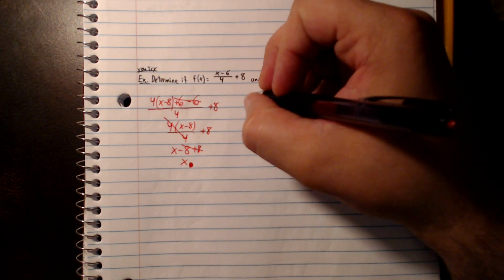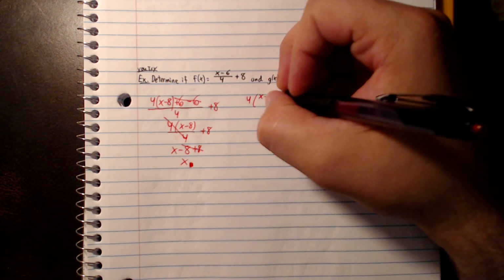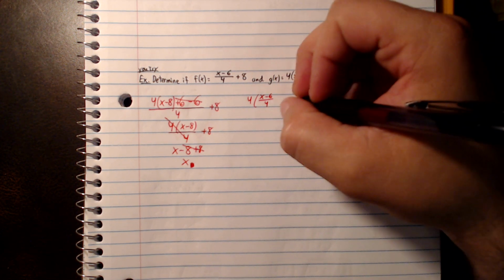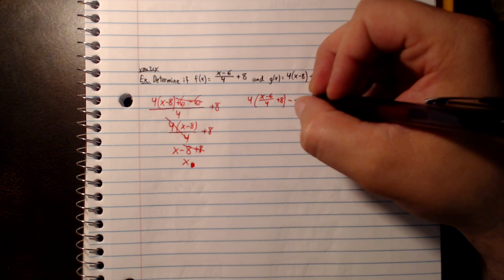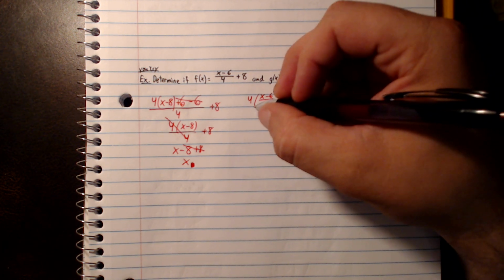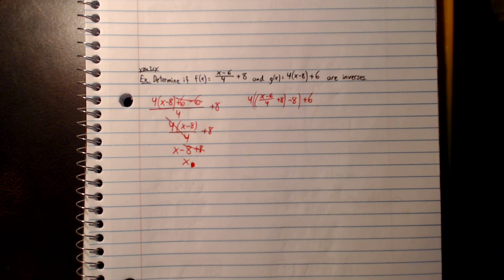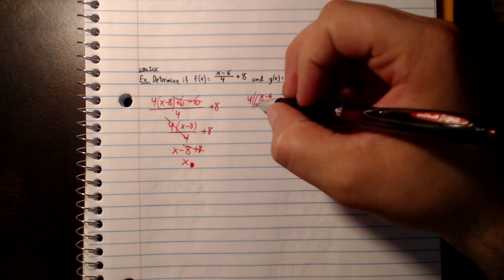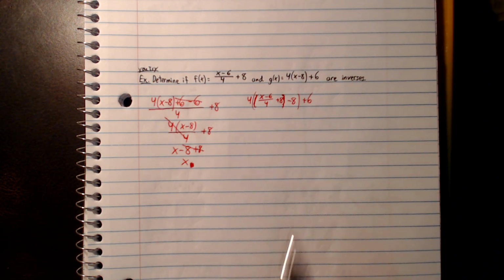So I'm going to do now 4 times, and I'm going to plug this whole thing in, x minus 6 over 4 plus 8 minus 8 plus 6. All right. Well, I don't really need these parentheses right here and here, right? We don't actually need those.